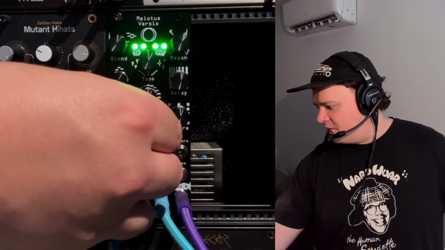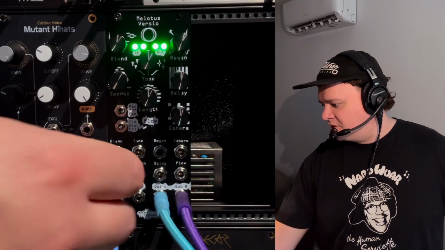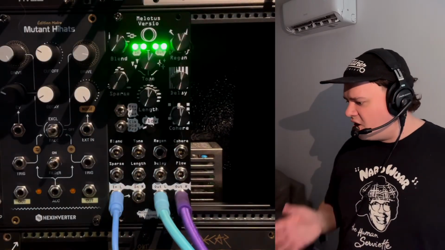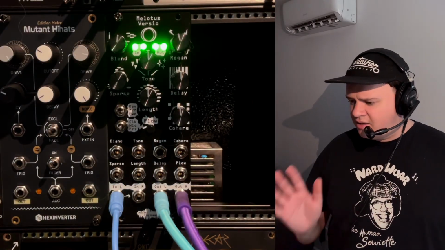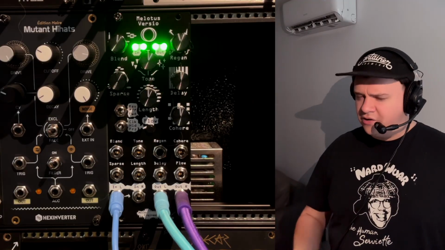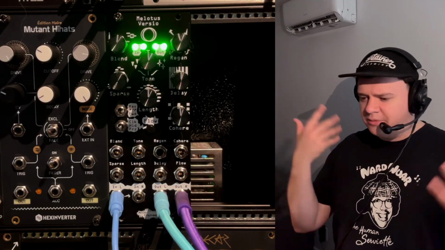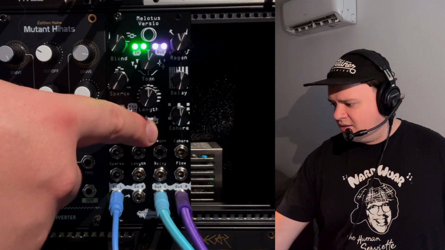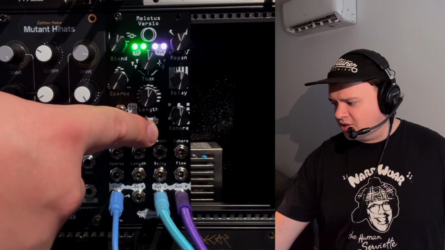So that's the clock mode. This is the hold mode. So now you do get sort of an ongoing reverb or delay, or somewhere in between, I hear, but when you tap it, it'll hold the parts of the buffer.